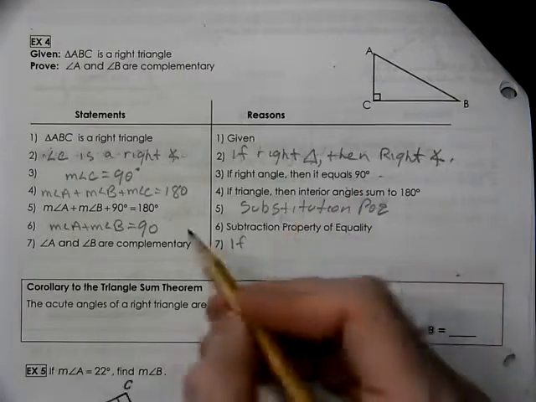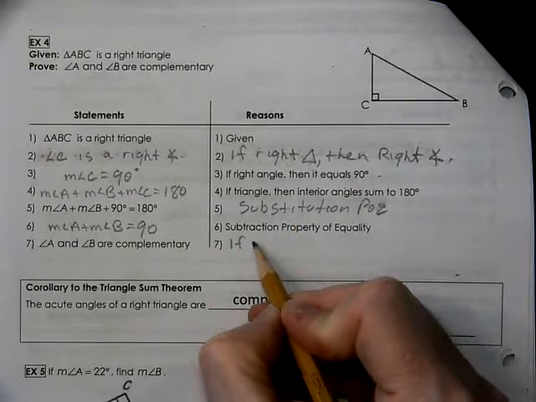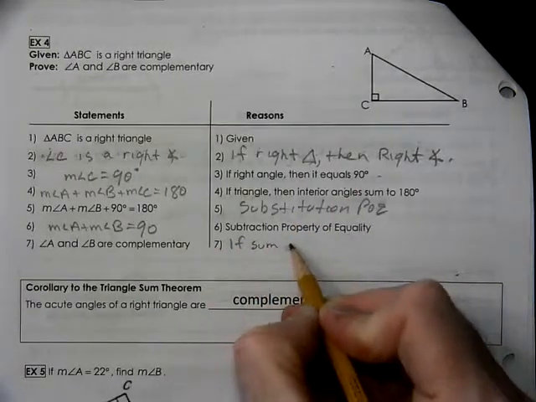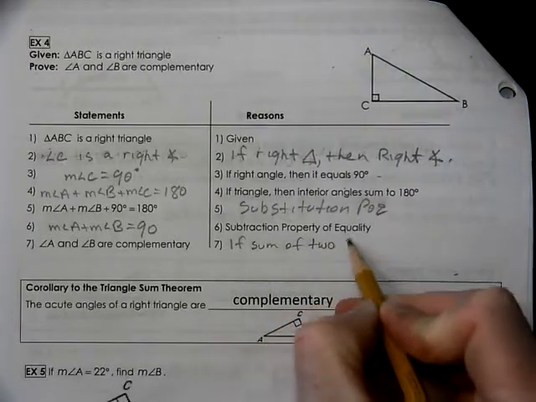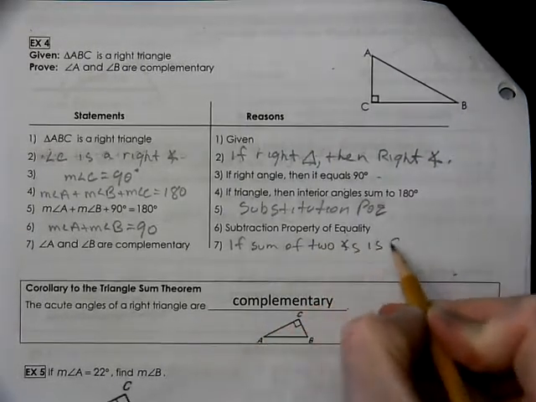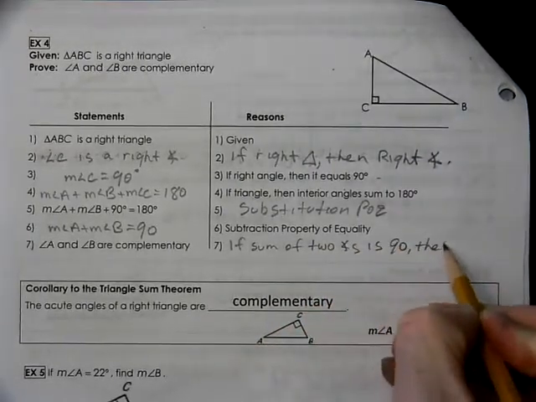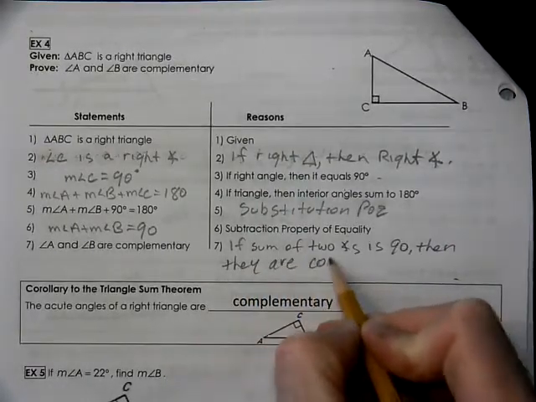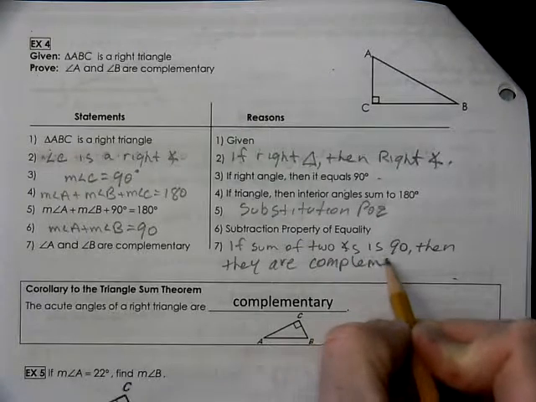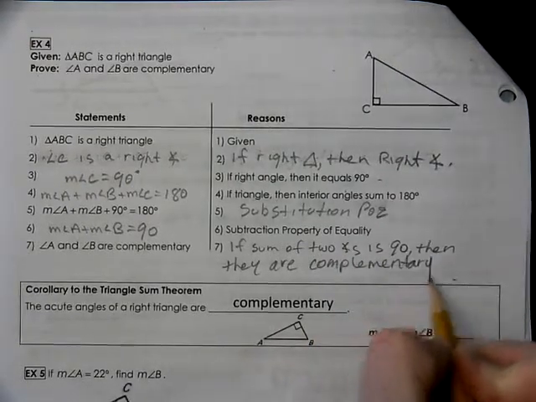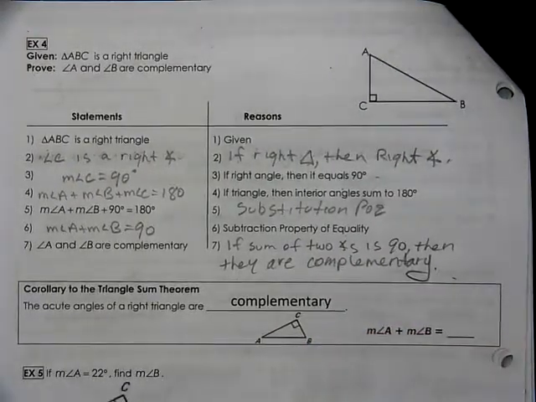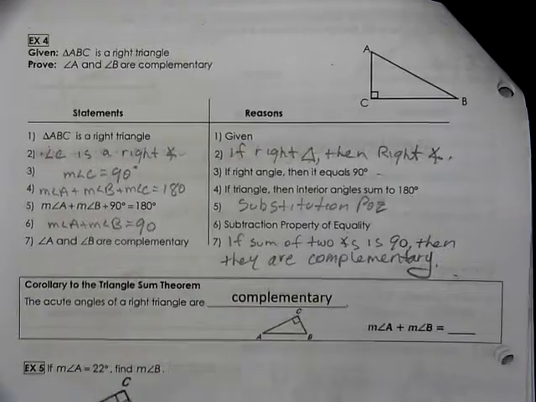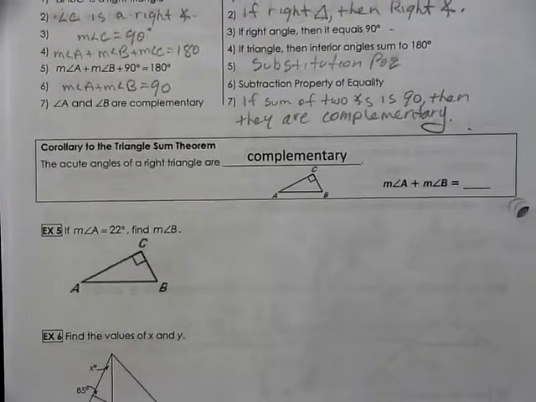If the sum of two angles is 90, then they are complementary. And that's our shortcut here.